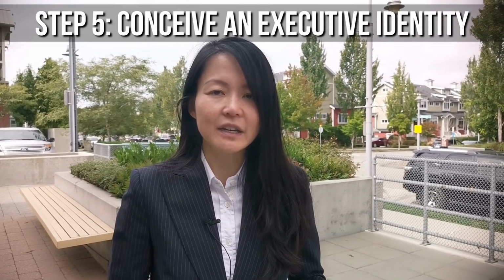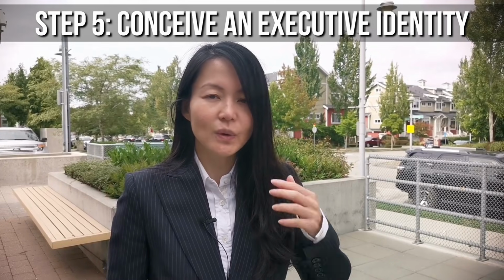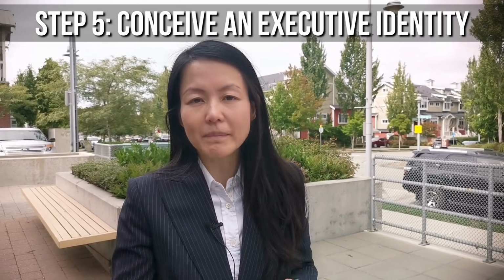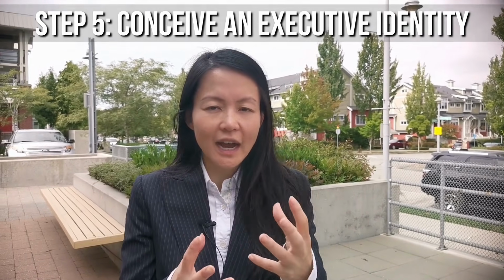So step number 5 on building executive presence is to conceive an executive identity. You conceive it. What you will imagine, what you will design yourself to become. Who are you going to become? You have to believe, first of all, that you can have executive presence. You have to believe, first of all, that you can have that executive identity.